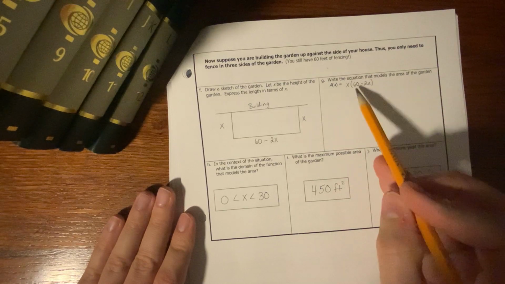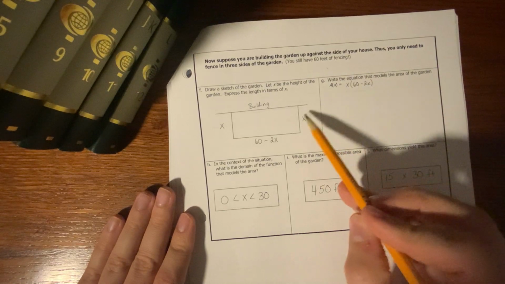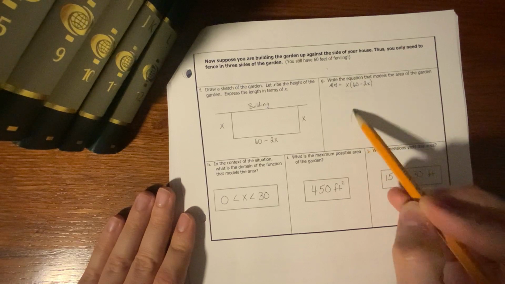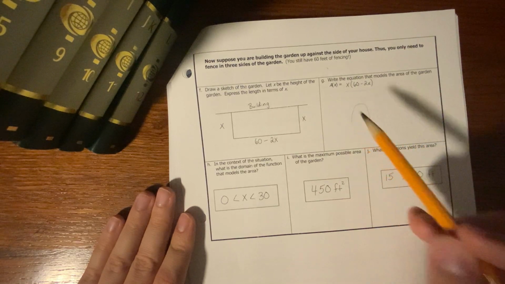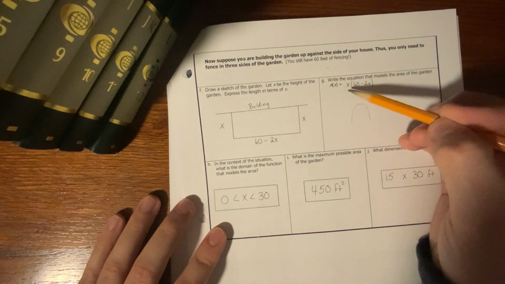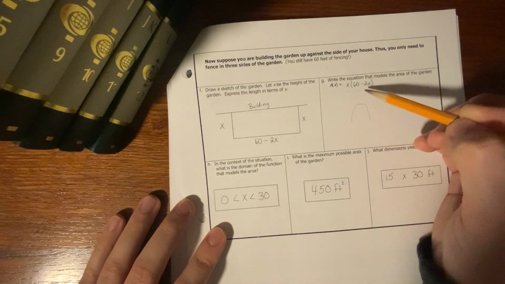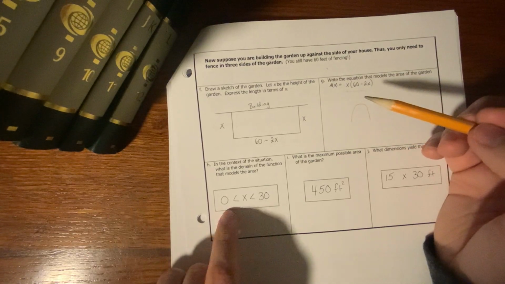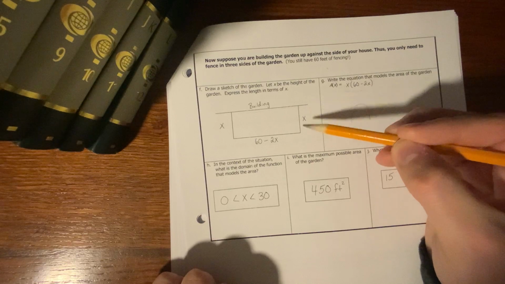All right, my area here, width, length, multiply them together. So this is a quadratic. It'll be an upside down parabola. 0 and 30, this is the same answer as the previous problem, because factor there, what makes that 0? Factor there, what makes that 0? 0 to 30, not underlined, same reasons. You can't have 0 width.